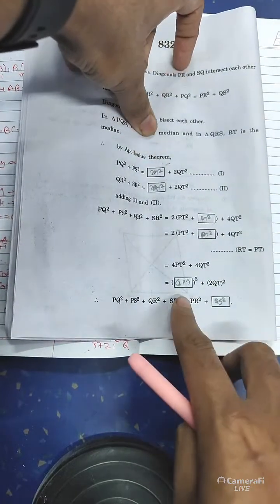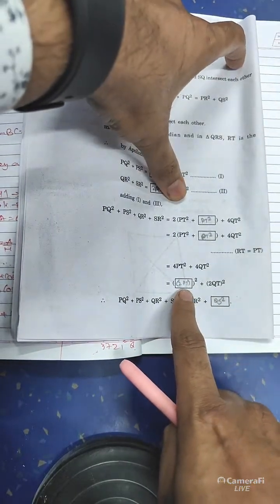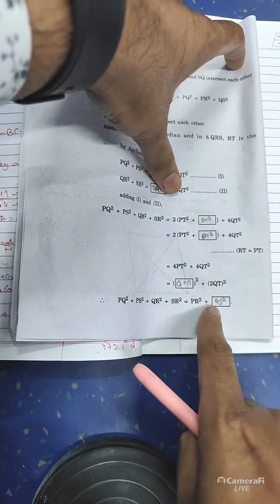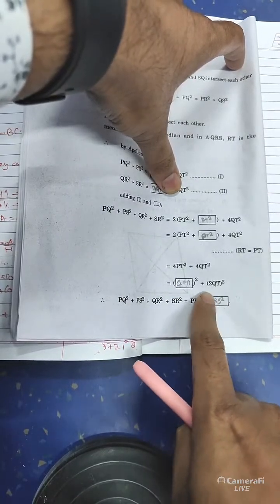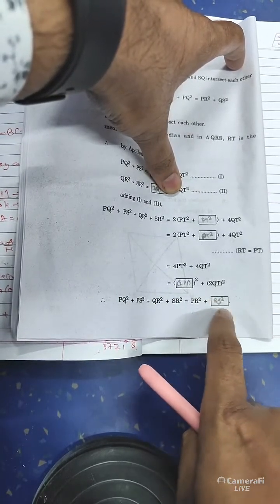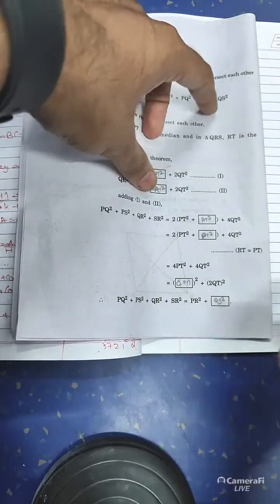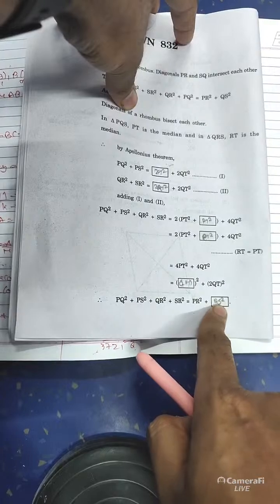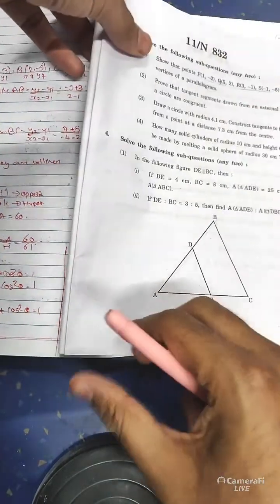So understand this, you have to write 2 PT in brackets, and there will be a whole square, and here it will be QS square. Many students are writing just QS, so that would be wrong, because in most of the sums they are just giving us the square. So this was the only one in which they haven't given the bracket.